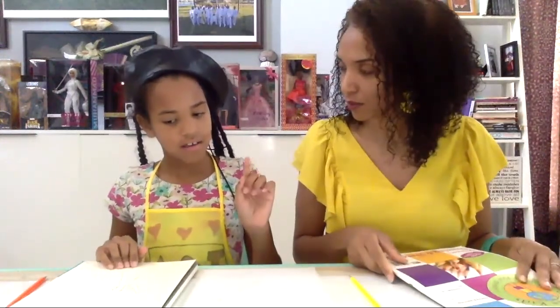But first, we need to make sure we have everything we need to be successful, right? Yes. For this class, you'll need a pencil and your art journal. I have this, my art journal. What if they don't have an art journal? What can they use? You can just use scratch paper. Basically, all you need is paper or something to write on.